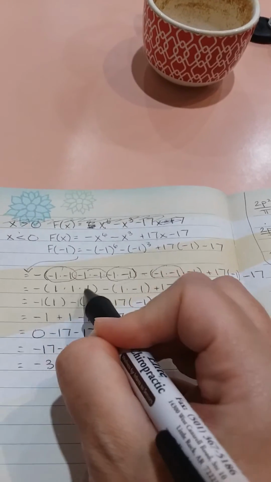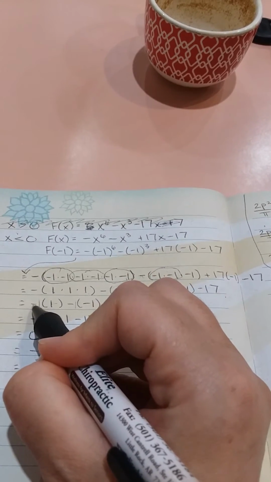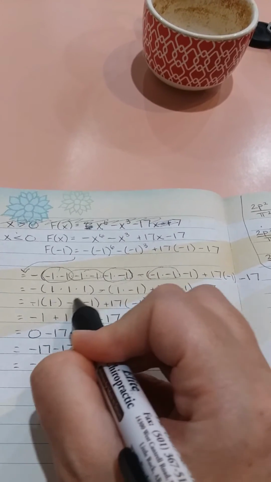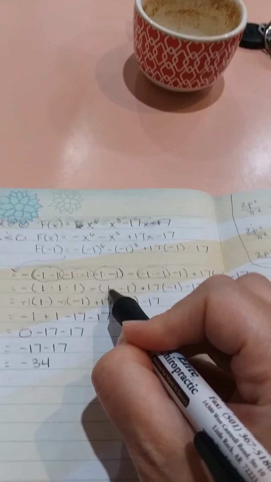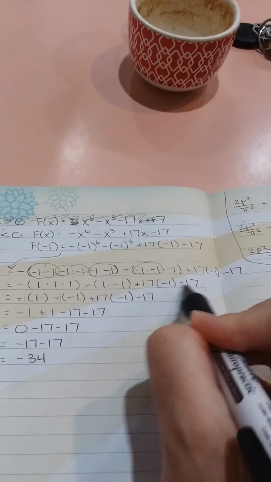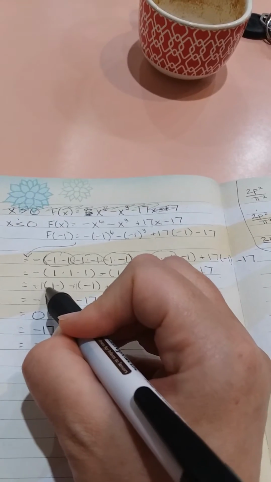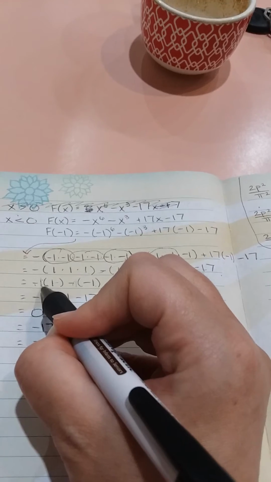And then 1 times 1 times 1 is 1, but I still brought down my negative in front of it, and then brought down this minus, and then 1 times -1 is -1, and then I brought down the rest of my equation.